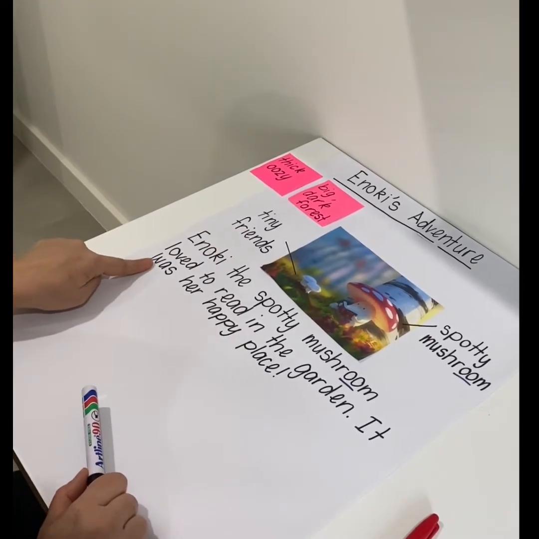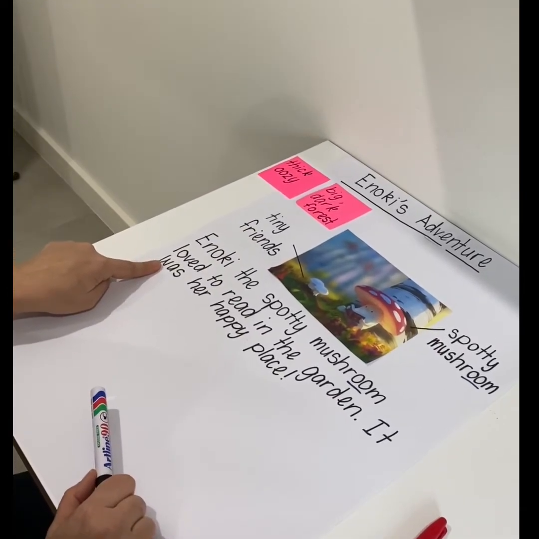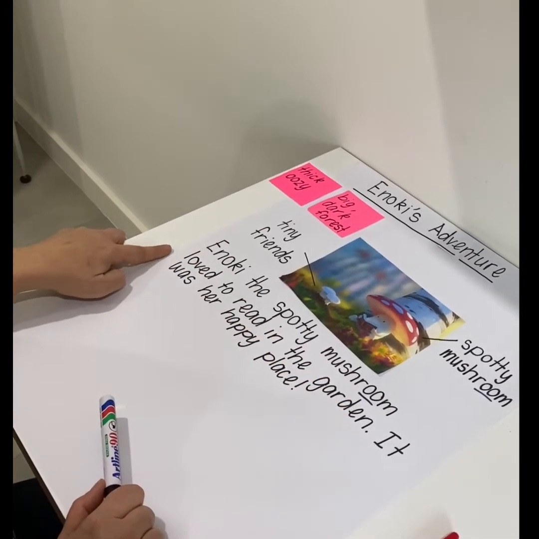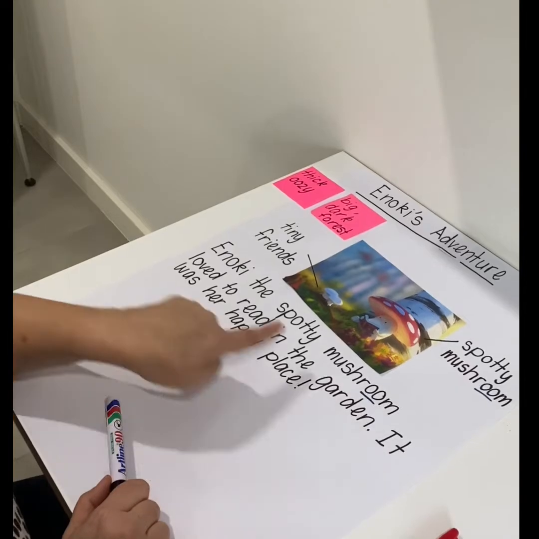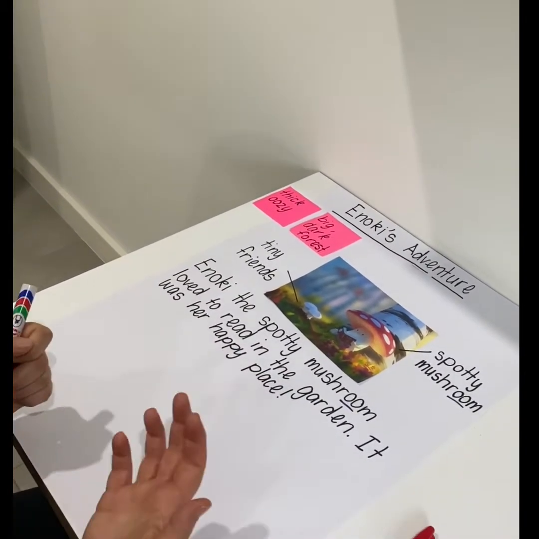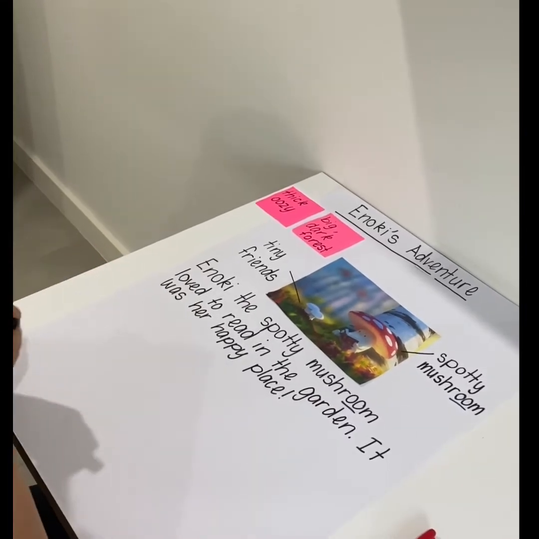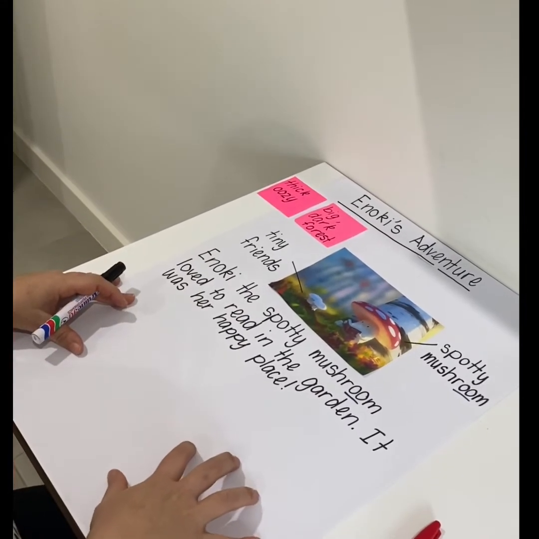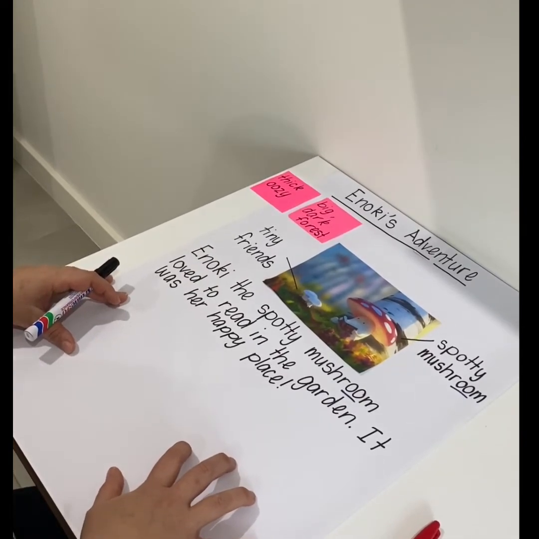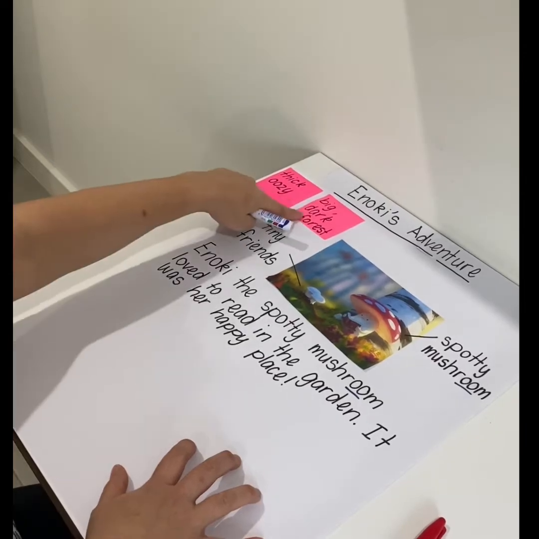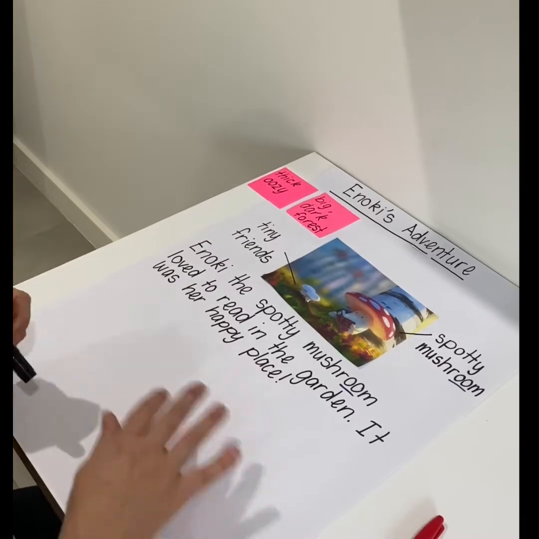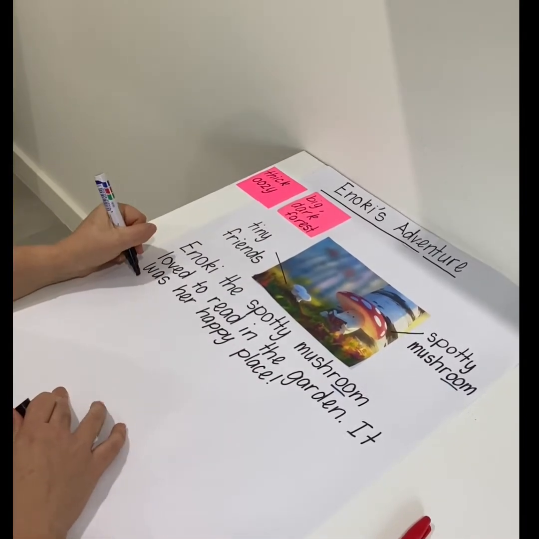I've started a little bit of my writing here for you now. I'm going to read it out to you. Anoki, the spotty mushroom, loved to read in the garden. It was her happy place. So I'm going to think about what's going to come next, and I'm going to rehearse the sentence first because we like to say our sentence out loud. So I'm going to say, one day while walking, she took a wrong turn and ended up in the, I can use my language, in the big dark forest. Great way to use that language. Here we go.